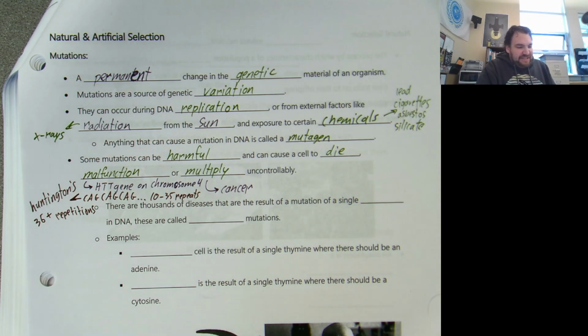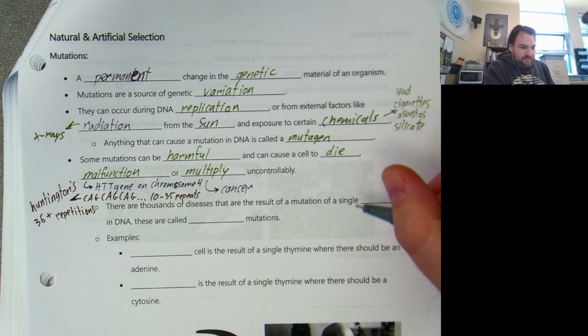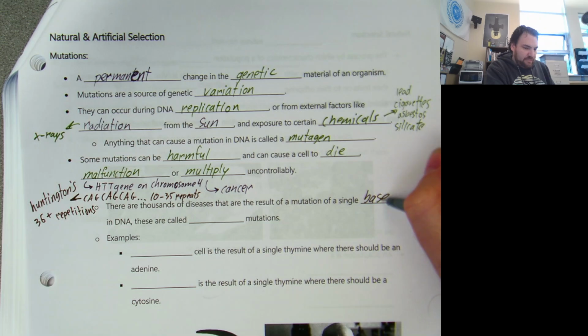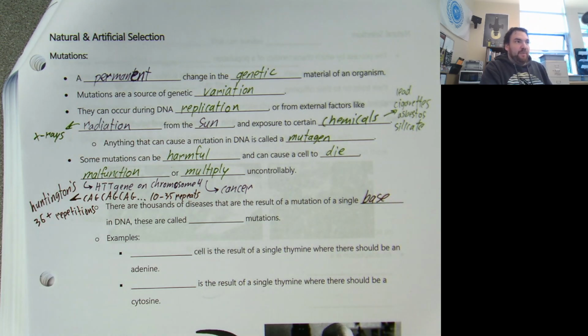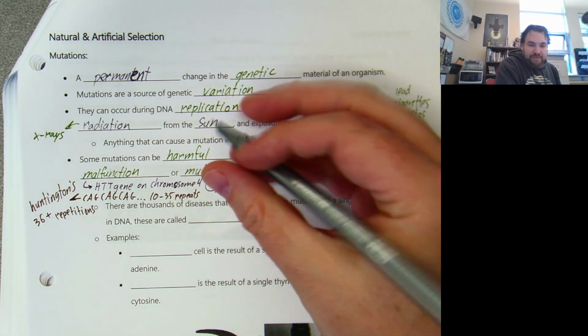There are tons of diseases that are a result of a mutation of a single base in DNA. When I say base, I mean the nitrogenous bases, G, C, A, and T. You mess up one of those, now all of a sudden you can develop a genetic disease. These things are called point mutations.